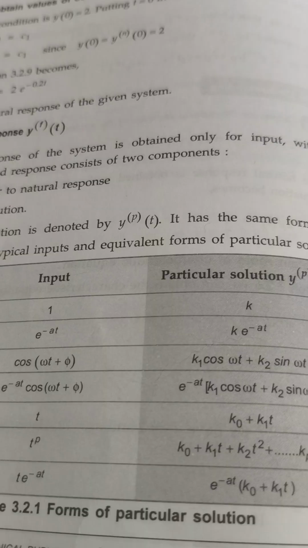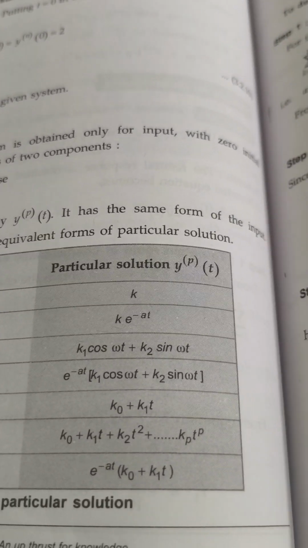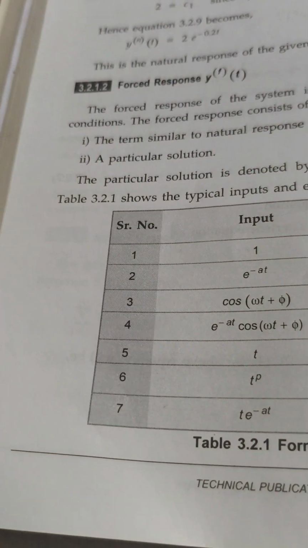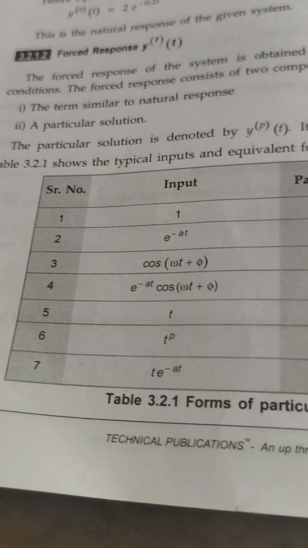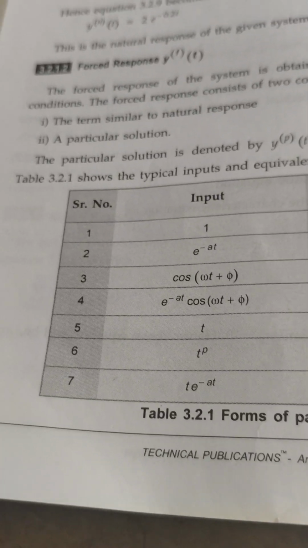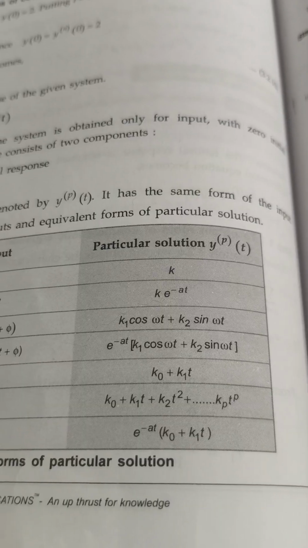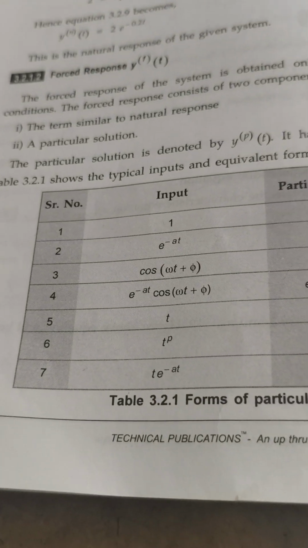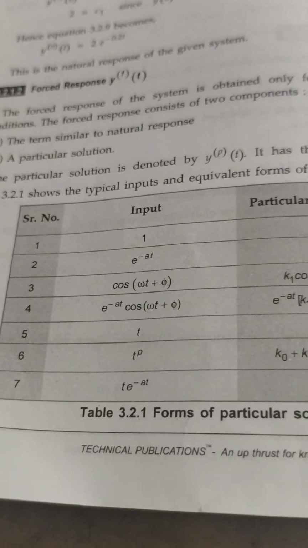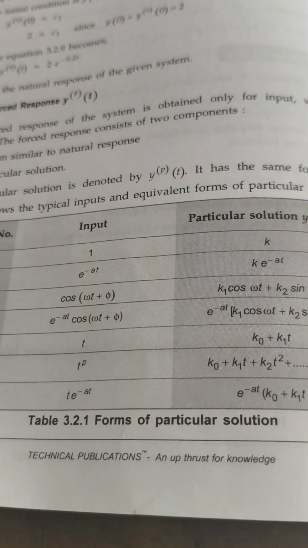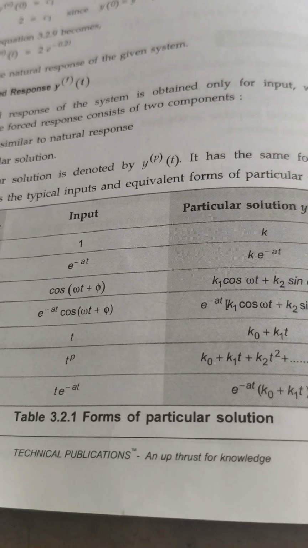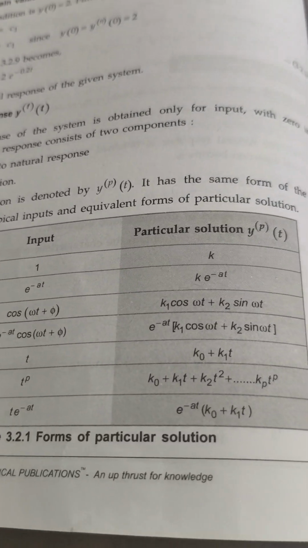y_p(t) has the same form as the input. Table 3.21 shows the typical inputs and the equivalent forms of particular solutions. In the notes also, I have drawn this table. This table represents the forms of a particular solution.